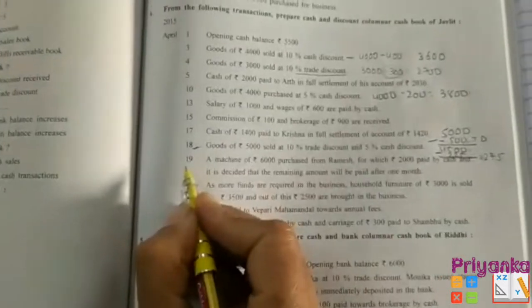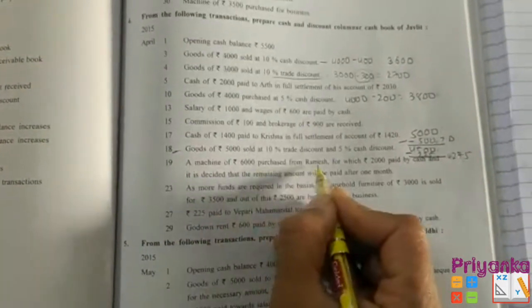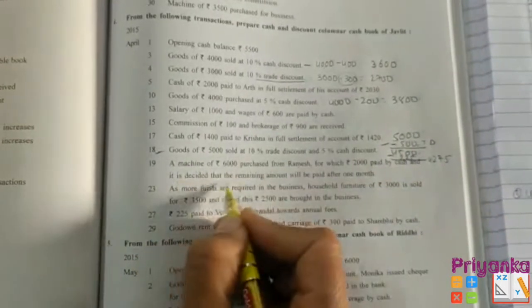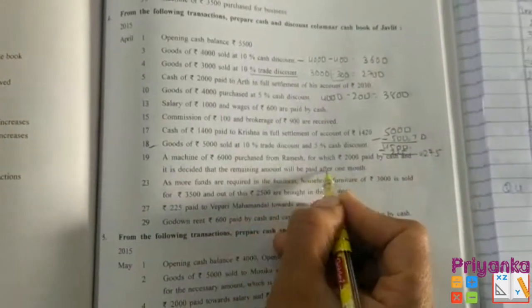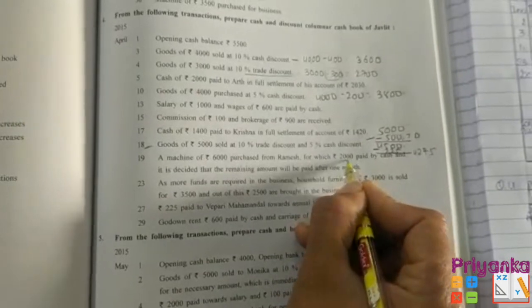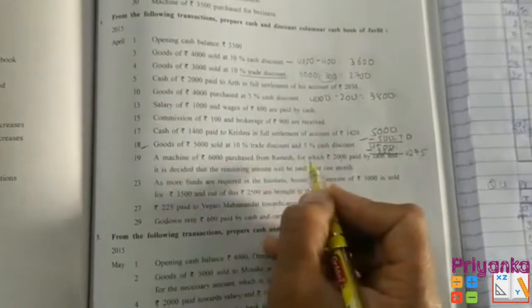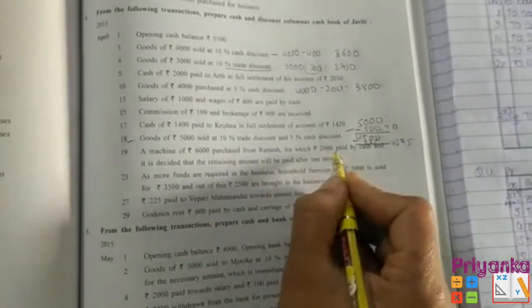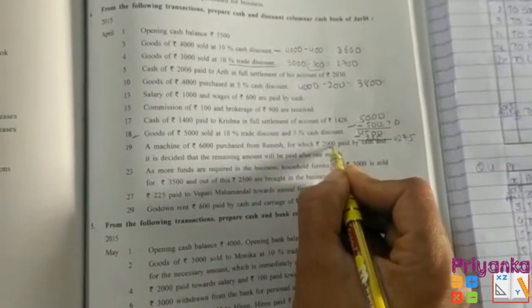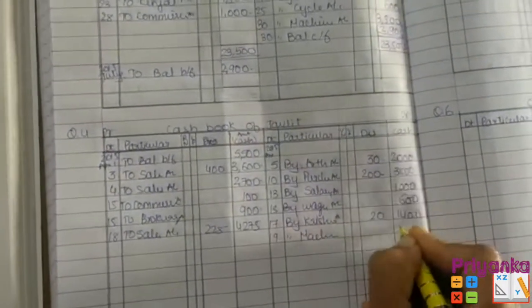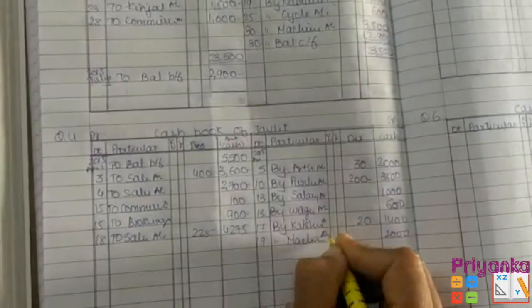Next, 19th one, a machine of rupees 6000 purchased from Ramesh, for which 2000 paid by cash, and it is decided that the remaining amount will be paid after 1 month. So at present, whatever we are paying, only that amount will be recorded. Don't record the 6000 or don't record the remaining amount. Only record the amount which have been paid at the date. So here the date 19 for purchasing machinery, paid 2000. This is the only amount entry will put into the account.